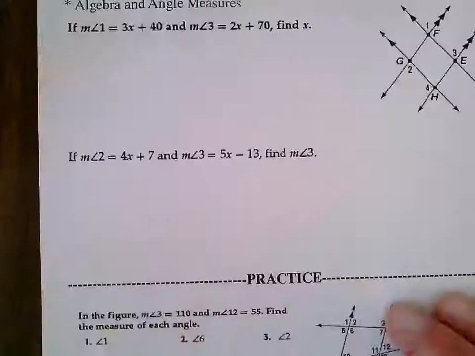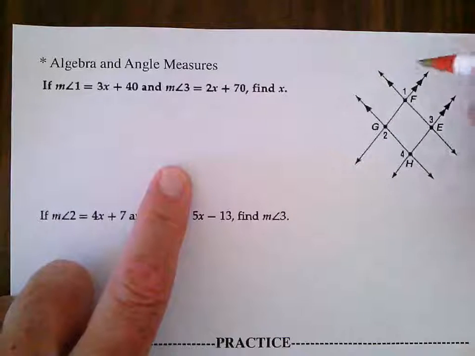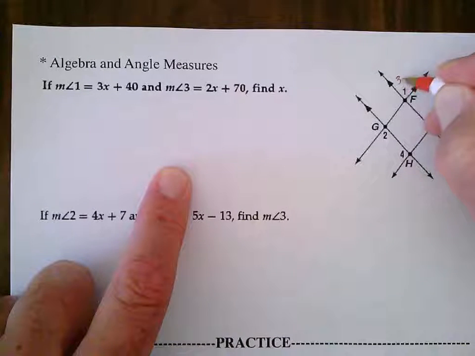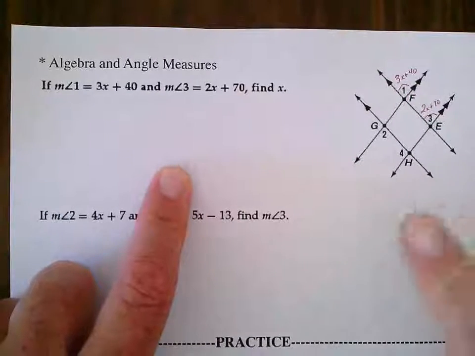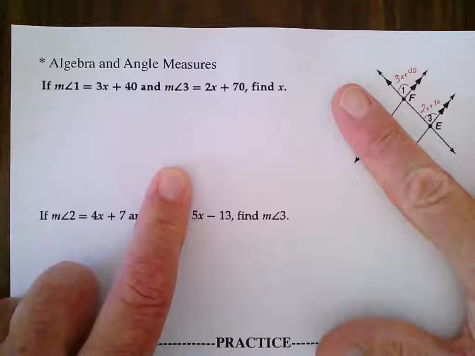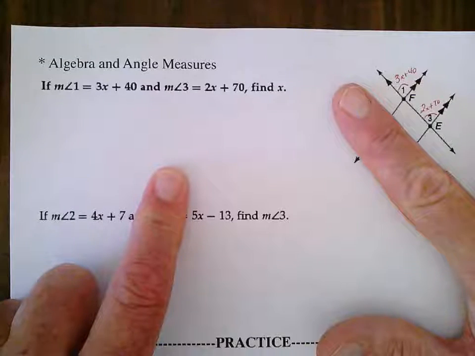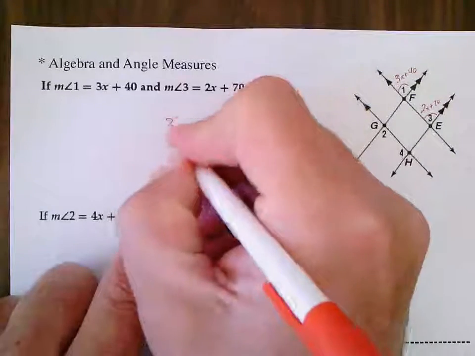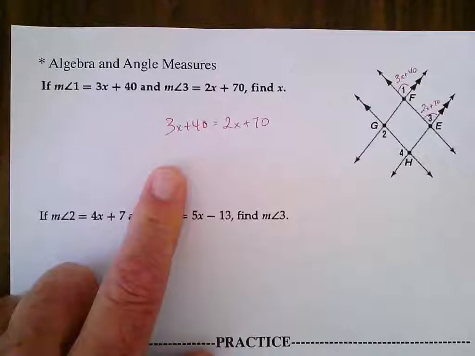Flip it over. Like we did yesterday, you got to cover some stuff up. So measure of angle 1, here is angle 1, 3x plus 40. And the measure of angle 3 is 2x plus 70. And I notice right away that I'm dealing with 1 and 3. There's 1 and 3 right there. Am I even dealing with these guys down here at all? No. Cover them up. 1 and 3 then have to be what type of angles? Good. Corresponding. So corresponding angles are congruent. So I can take 3x plus 40 and set it equal to 2x plus 70. So 3x plus 40 equals 2x plus 70. So you can go ahead and solve that.